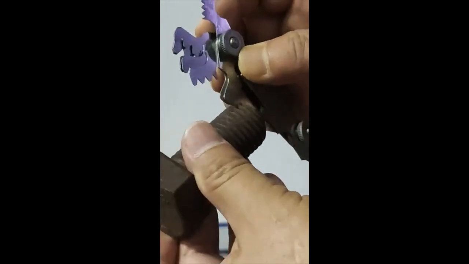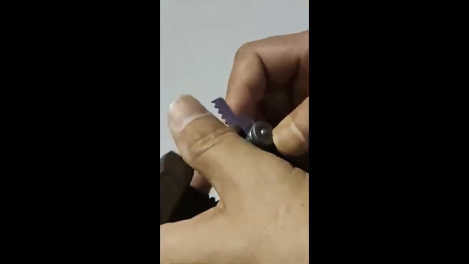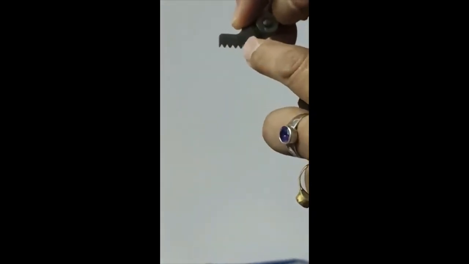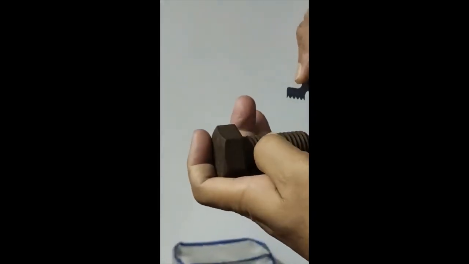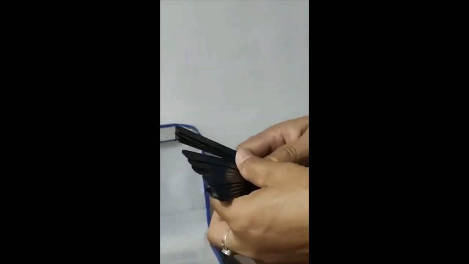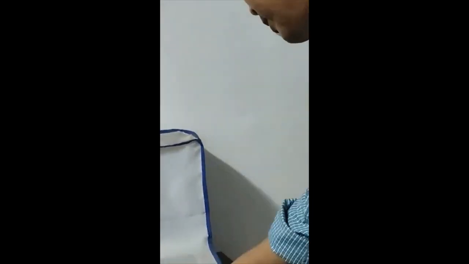This is not matching. This is also not matching. Analyze which one is matching perfectly. Now this is matching, and it is written 3 mm. So this pitch is 3 mm. So the thread gauge is over now.